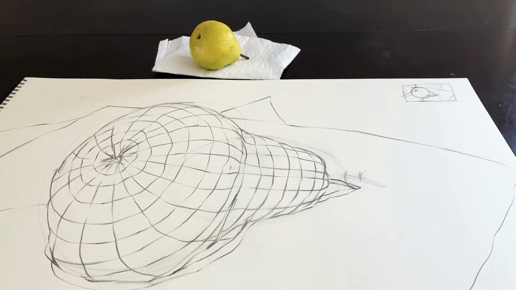One is about thumbnails, which is the first one, deciding how we're going to lay out the composition of this pear onto our drawing paper.